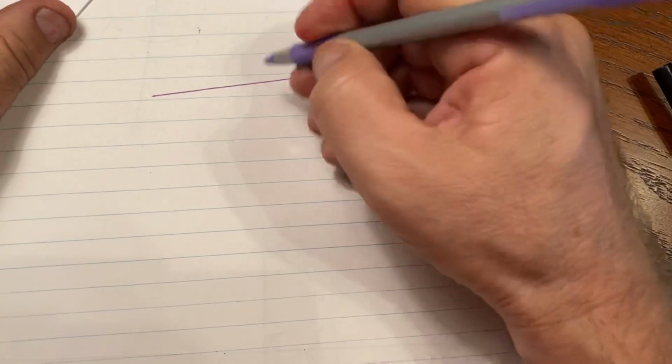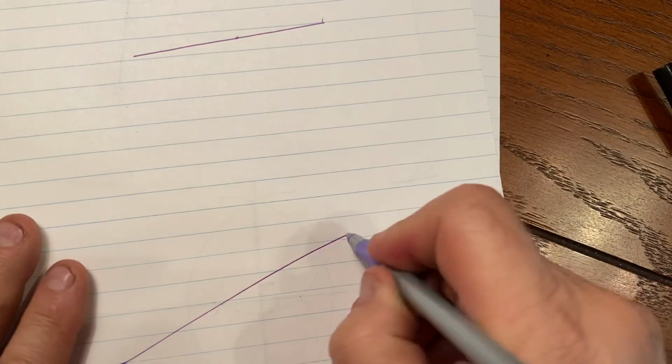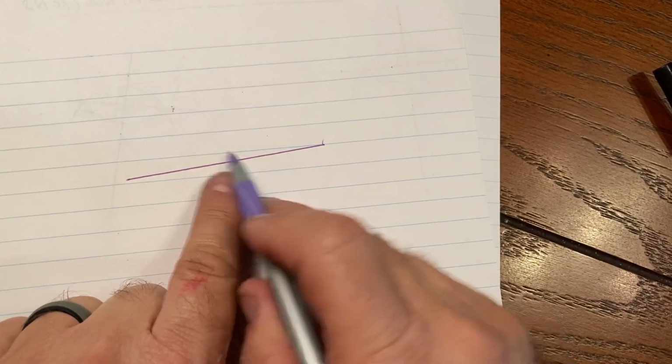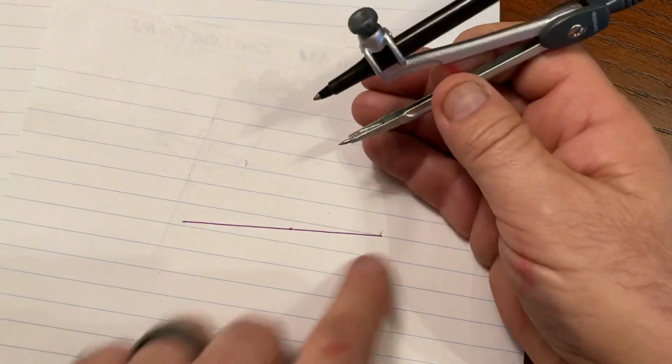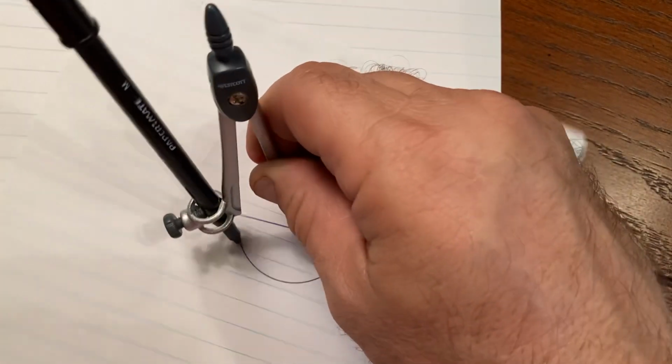Now, one last thing. Here's a line. What if you have a point that's on the line? Before, we had a line and a point that's not on the line. Now we have a line and a point that is on the line. So when you have something like that, I'm gonna make a circle. This circle is gonna intersect this line. So make a circle.